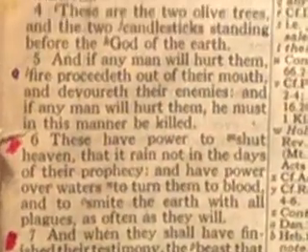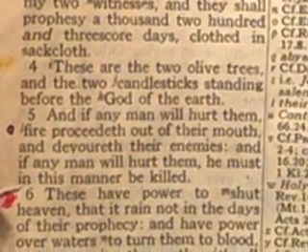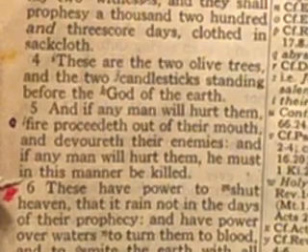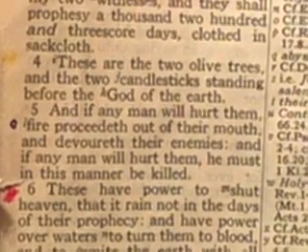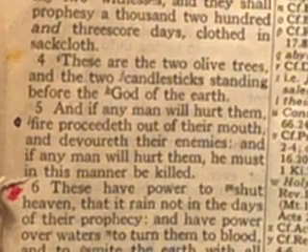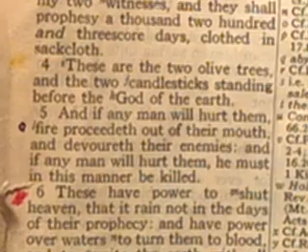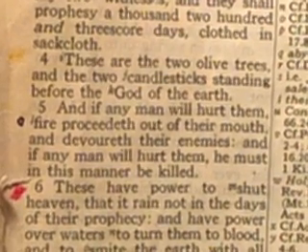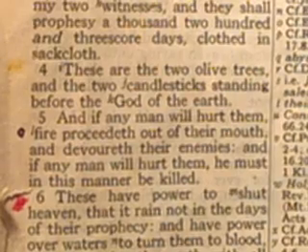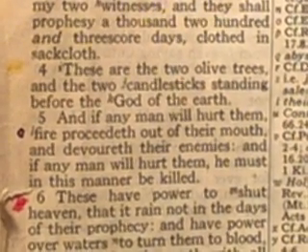So now let's see that we have this peculiar fire that comes out of the mouth. And it says, if any man will hurt them, fire proceedeth out of their mouth and devoureth their enemies. Well, we got to look at this like, who is really the mouth of their witnesses? Well, Yahweh is the mouth. If they're representing this God of this earth, Yahweh is this God of this earth, being further identified by the fallen prince. So Yahweh's symbolism is the moon.